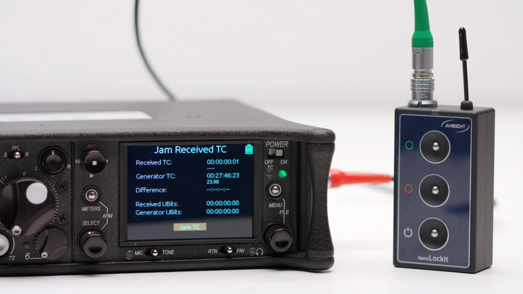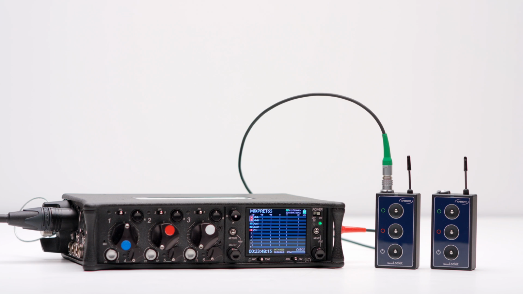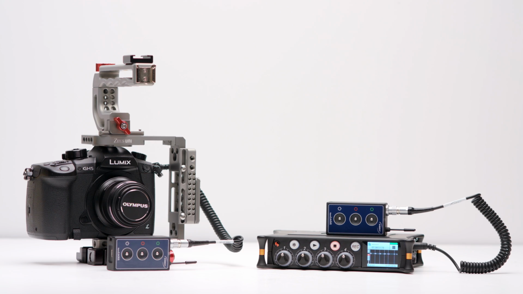For that to work, each of these generators need to first be synced up, and then I attach one to each of the recording devices. In our case, this professional audio recorder, Sound Devices 633, actually has an ambient timecode generator built into it. But if I were using a recorder that didn't have an inbuilt timecode generator, I would need an additional NanoLockit for it as well.